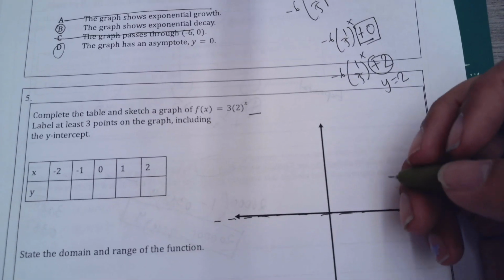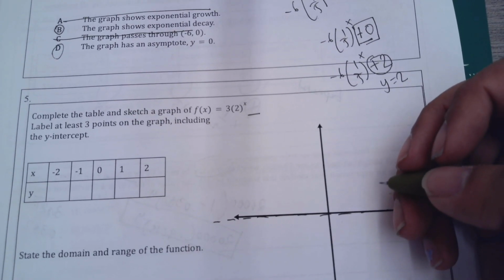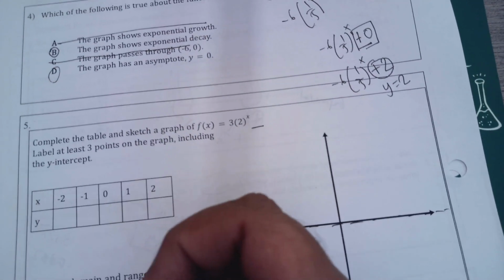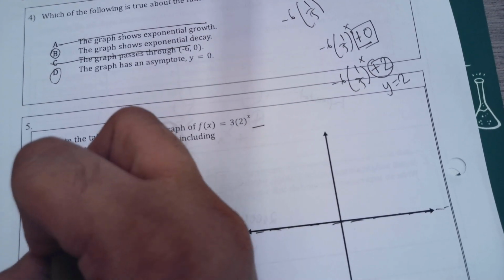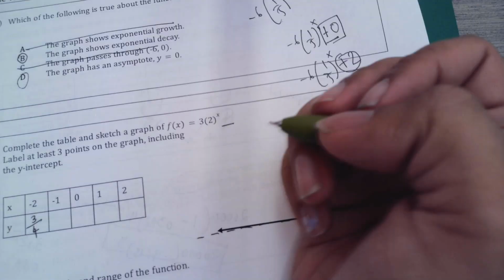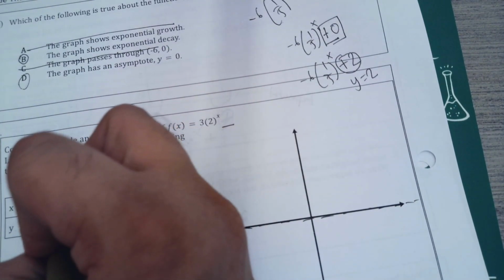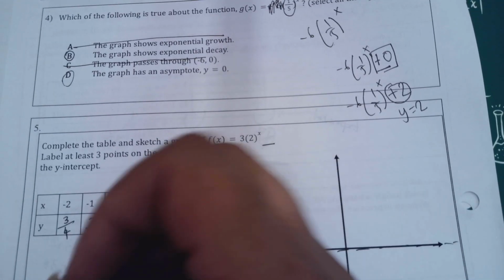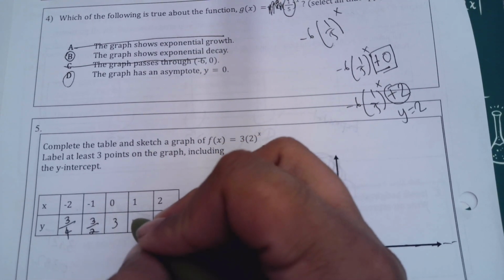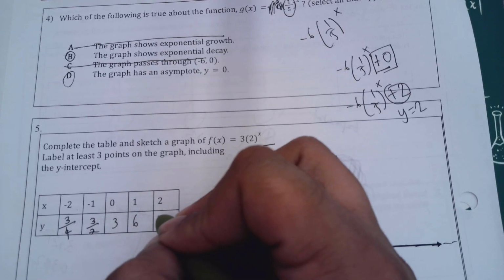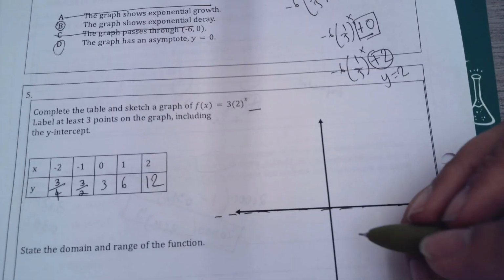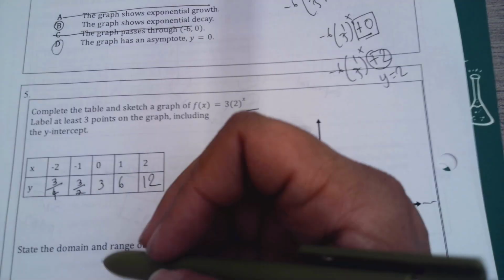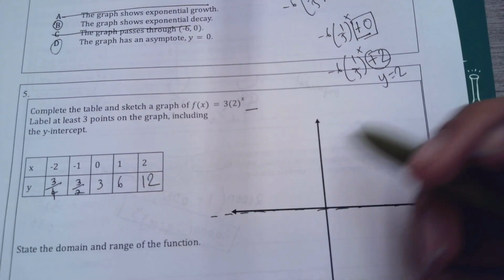Now let's just plug in the points, right? Plug in -2, you get 3/4. Plug in -1, you get 3/2. Then you would get 3, then you would get 6, and then you would get 12. Right? Now let's graph it. Now this is a growth. I just plugged in these values for x and got the answers, right?